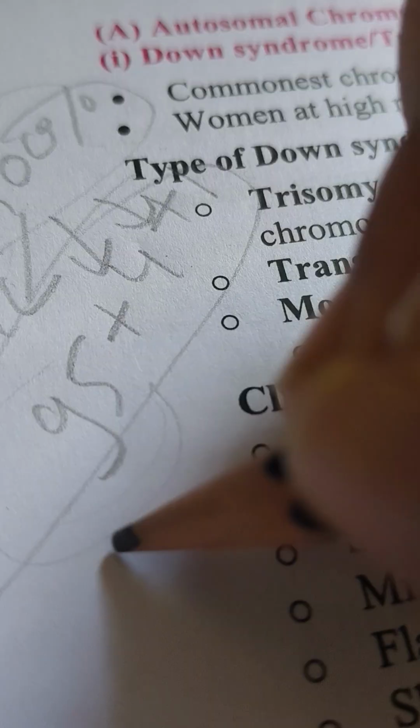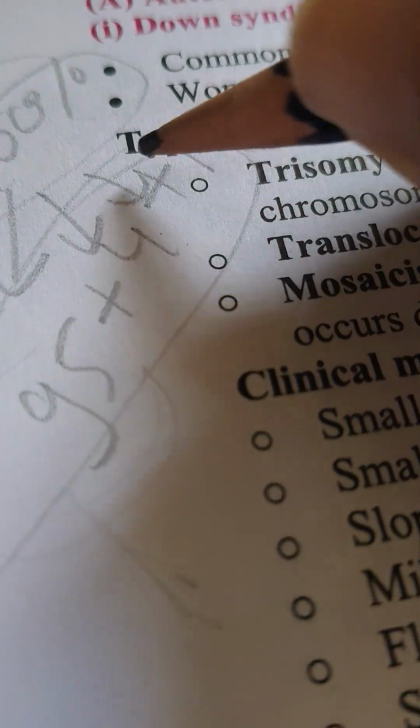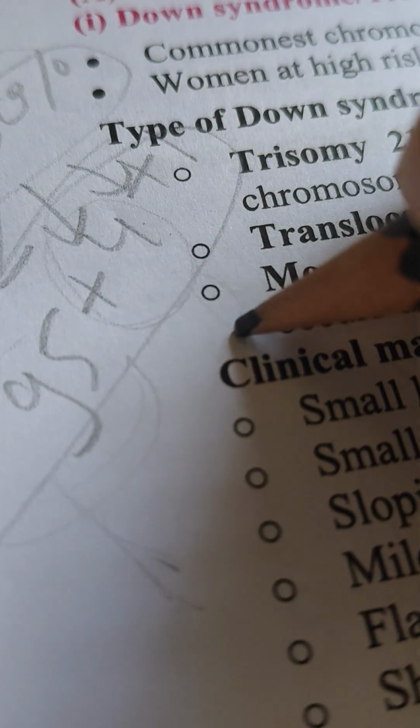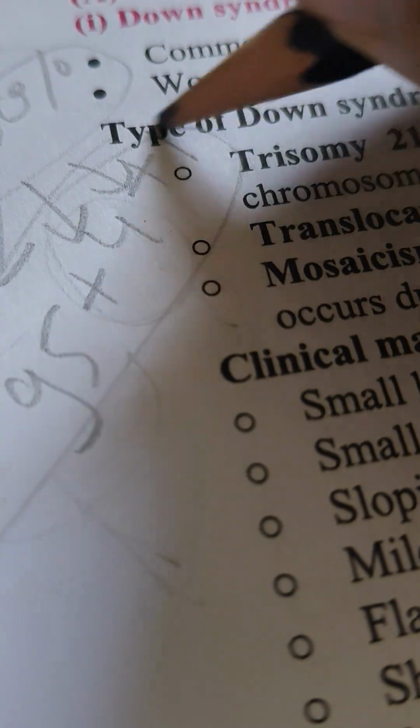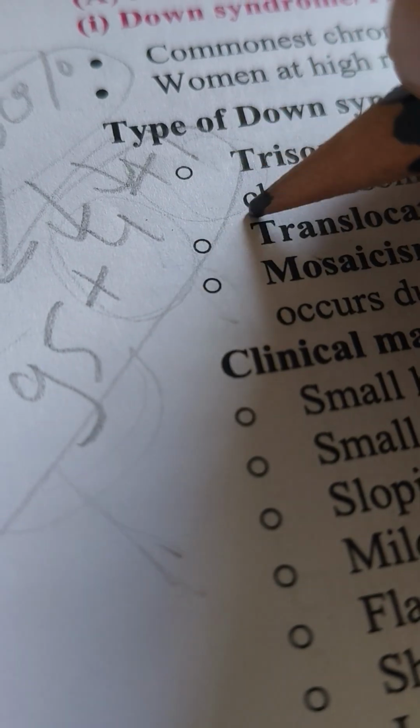The first one has 95% of all cases, that is trisomy 21. The second one is translocation of 21 with 14, which is about 4% of the cases of Down syndrome. And 1% of Down syndrome is mosaicism.